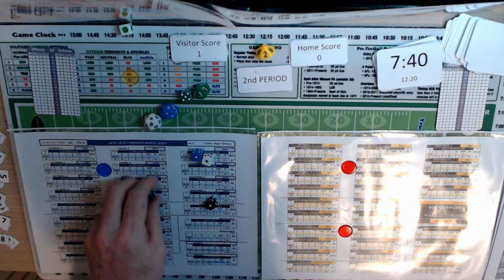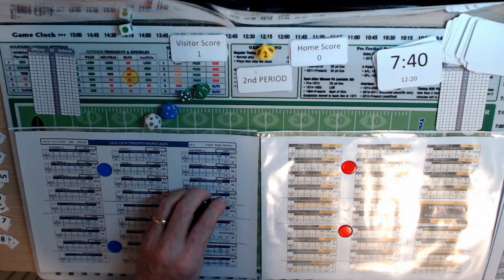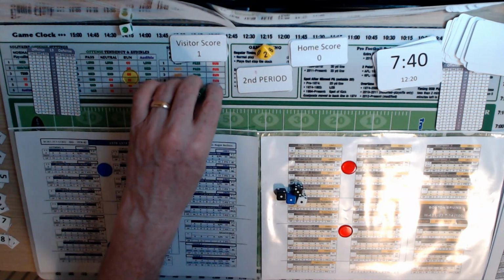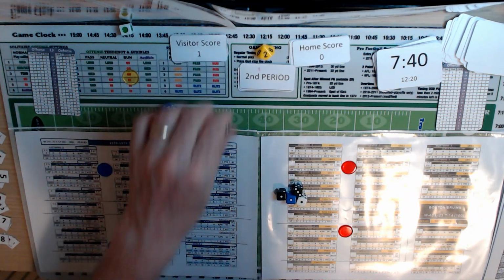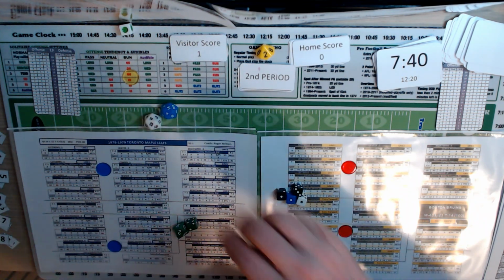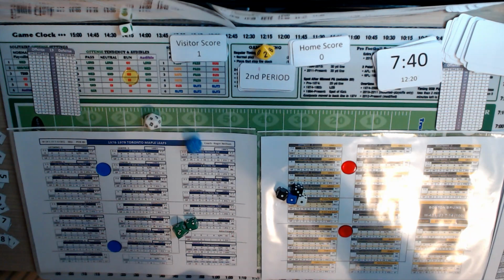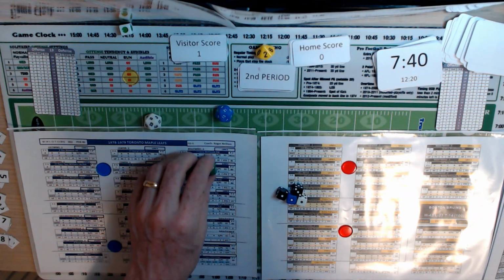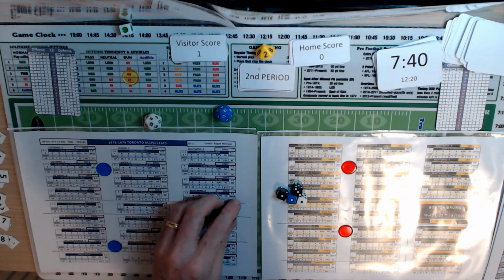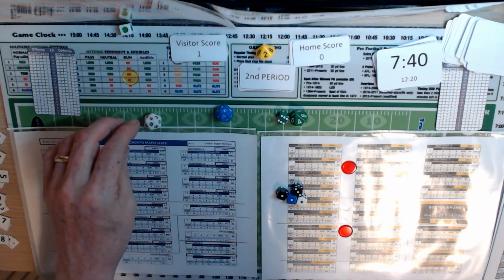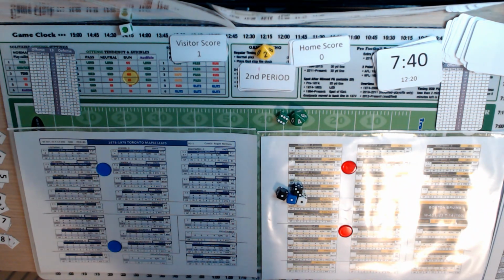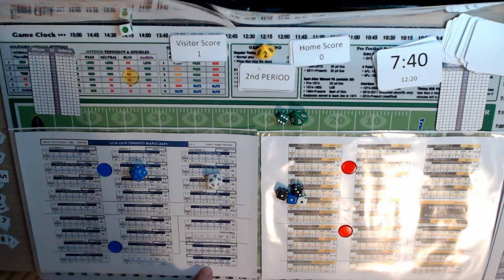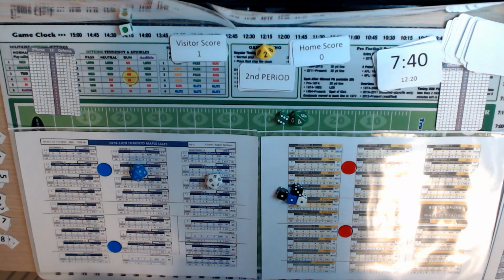So we have even 4. Penalty to the visitors, home team shot on goal C. So the penalty could be on McKechnie, who is a 2, a 4 because of that 2, and it isn't a penalty. So shot on goal C is going to be by the defenseman Milbury, who is a 1. He doesn't get it, and the shot on goal C is an easy save for Palmateer.